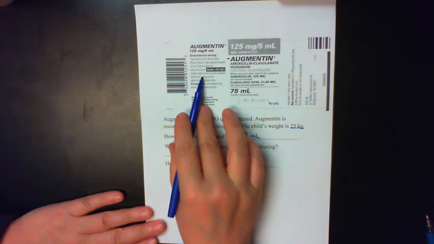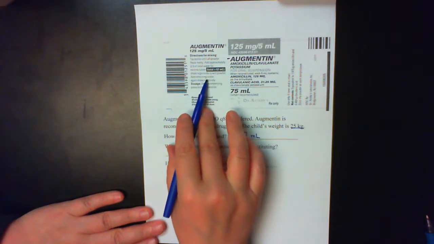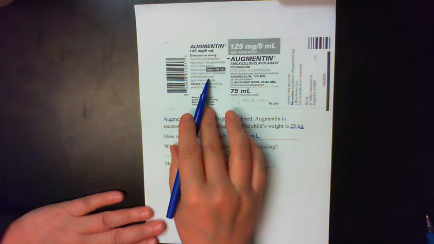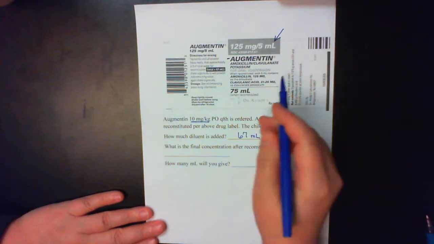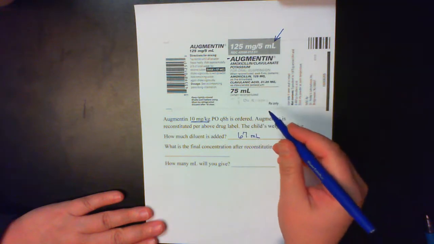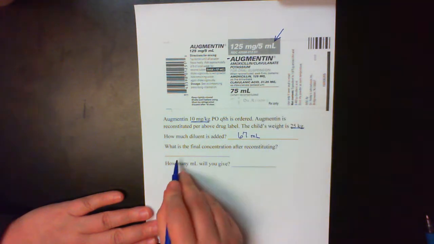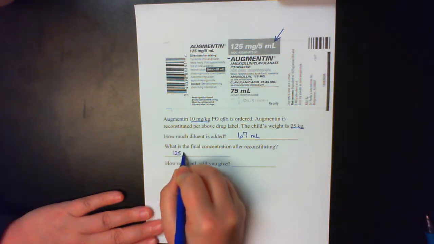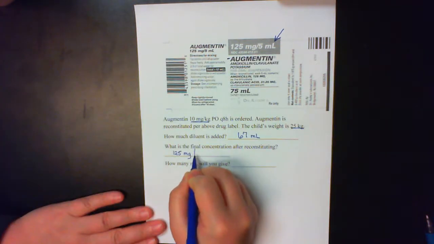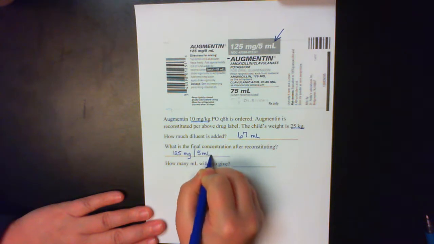And then it says shake vigorously to wet the powder, and then add the remaining water after that. And our total concentration here is going to be this, and usually it's in pretty big bold print. So our final concentration will equal 125 milligrams per 5 milliliters.